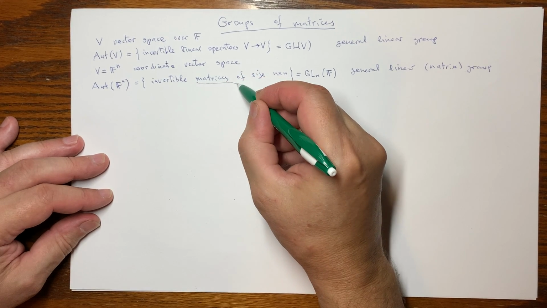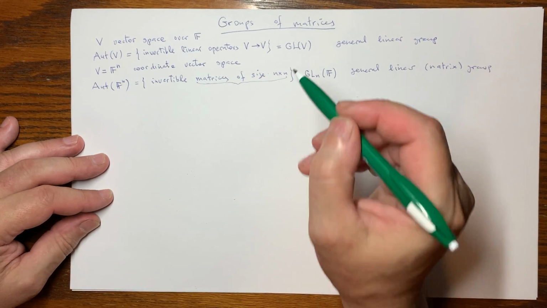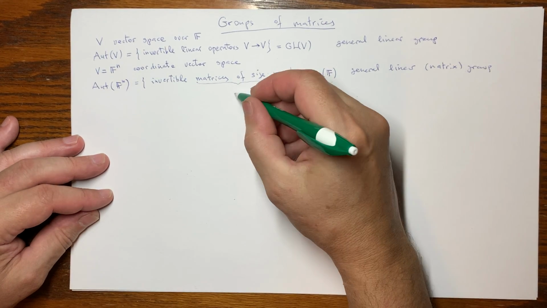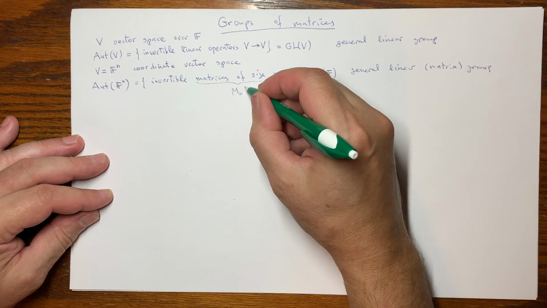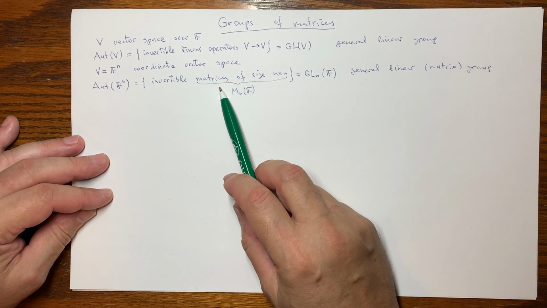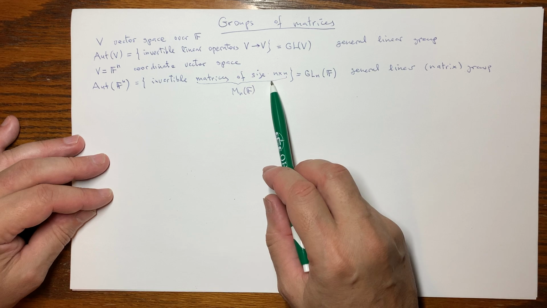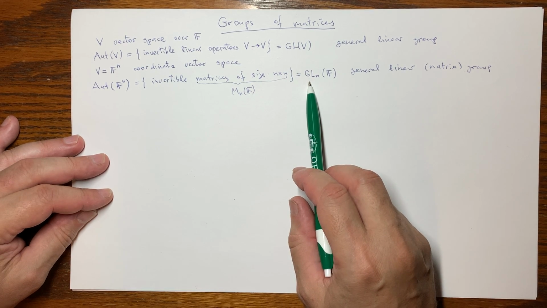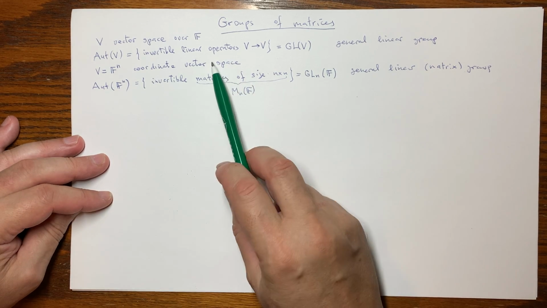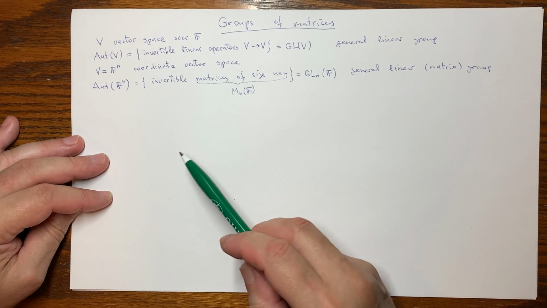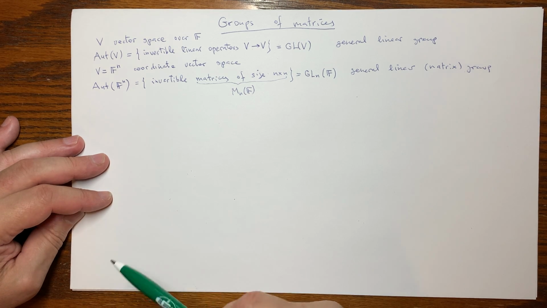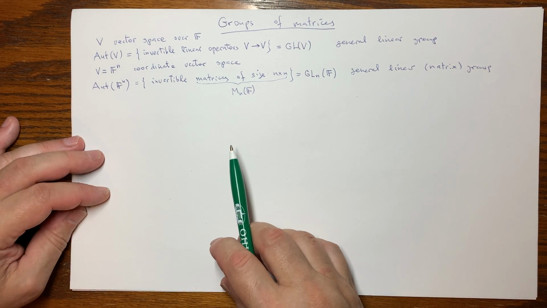The standard notation for the collection of all square matrices of a given size is M sub n, and then the coefficients in brackets. And the group operation of this group is the product of matrices. The product of matrices is just the translation of the composition of linear operators into matrix form, when we write the matrix of linear operators.